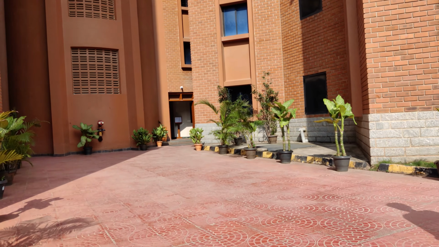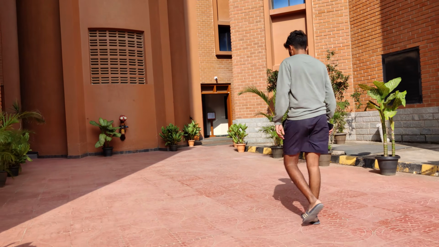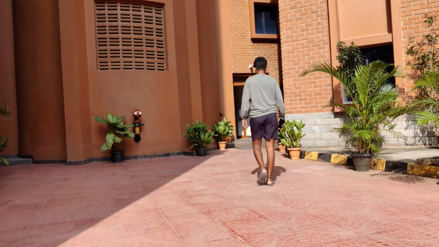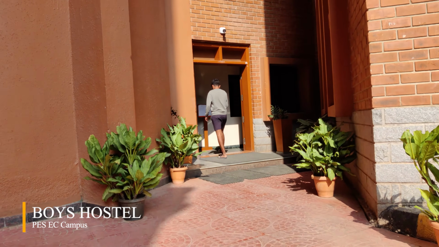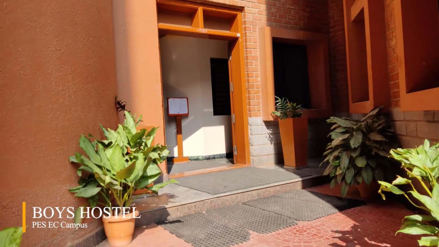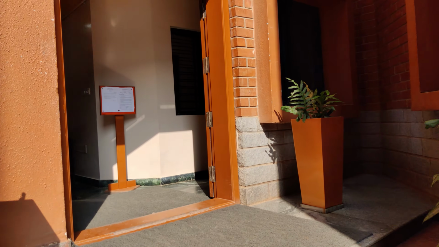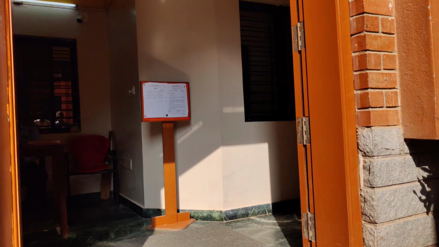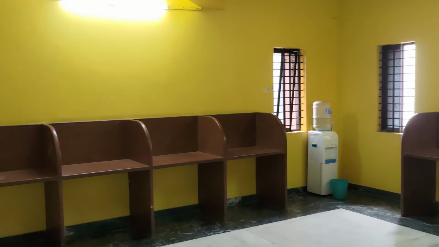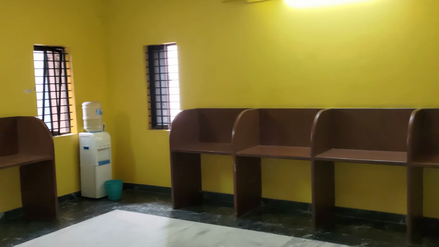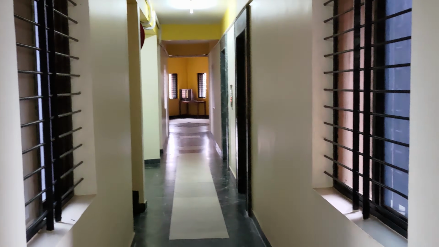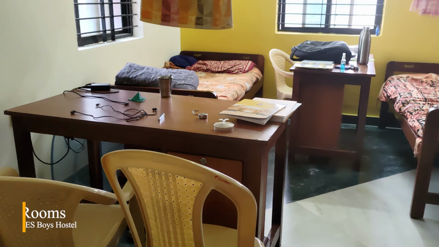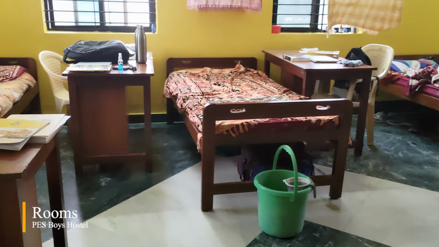Let's go inside the PES University Boys Hostel, and I'm gonna show you one of the rooms of this hostel building so that you can get an idea about how the rooms are inside the hostel building. So this is how it looks inside the hostel building. This is how the rooms look in this hostel building.